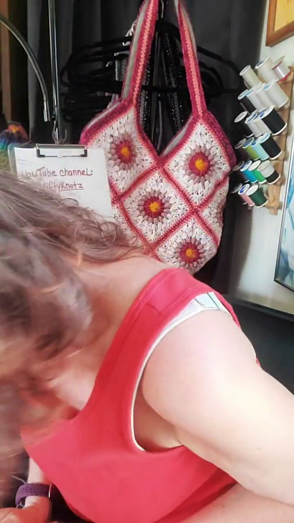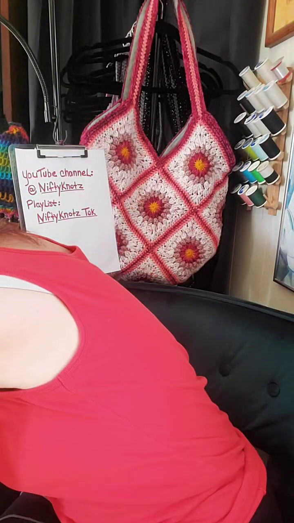What else did we do? We did crocheted elephants. I'm not always the most organized. I'm not sure where my elephants went, but it was an elephant border. So the border actually had the elephants going around it.